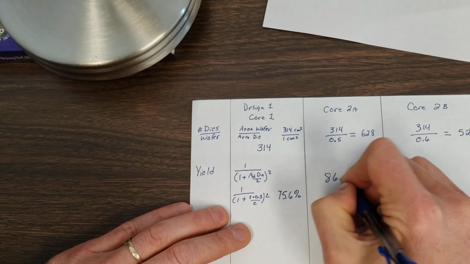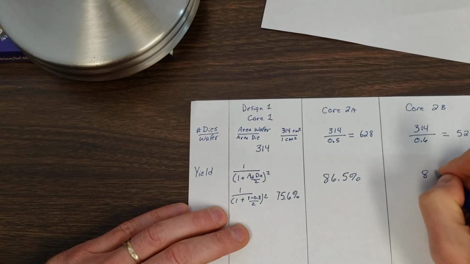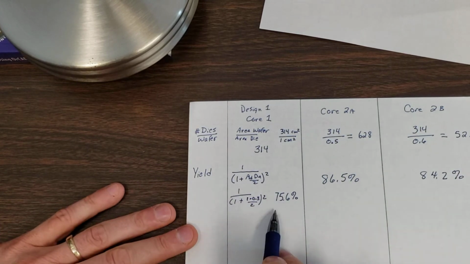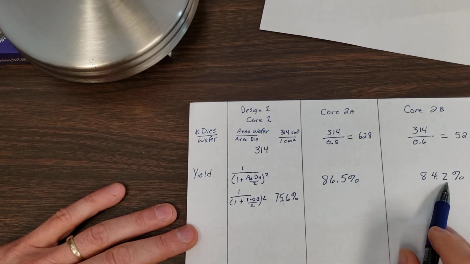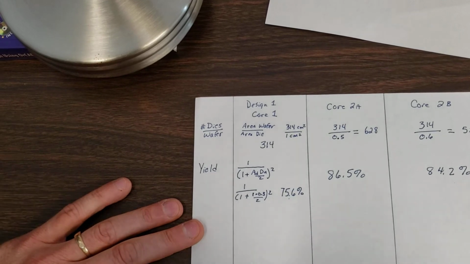Next, we do that same calculation. We're going to get 86.5%. I will let you verify that at home, and here we get 84.2%. So then 75, 86. Oh, now we're seeing one of the benefits of having smaller dies. We get more of them, but also our yield goes up.